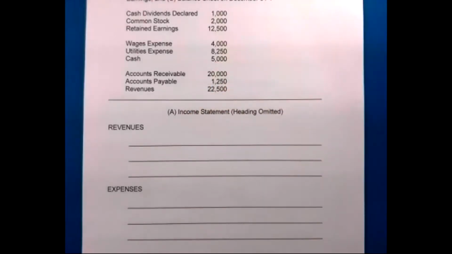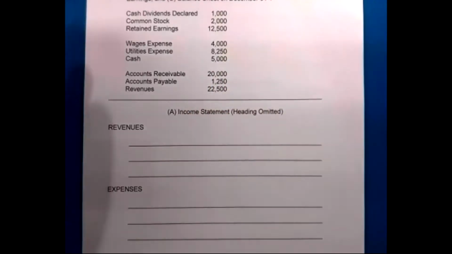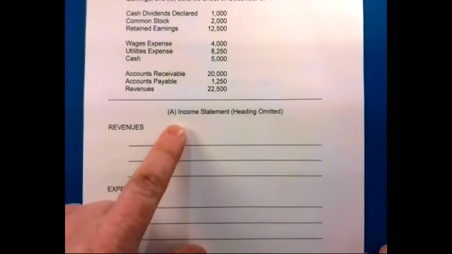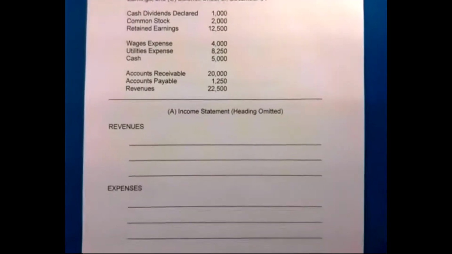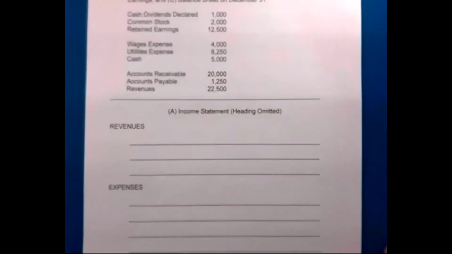Okay. All right. So we'll start with our income statement. And these are the accounts we have. Oh, wait a minute. I got the wrong one. Let's see.